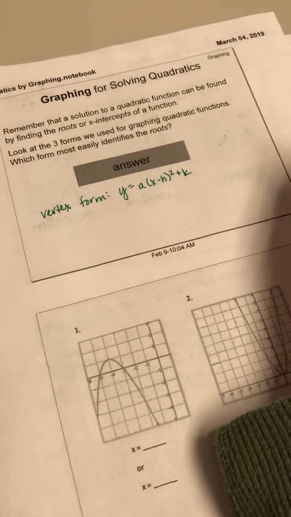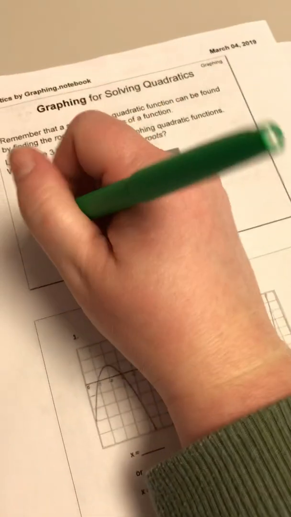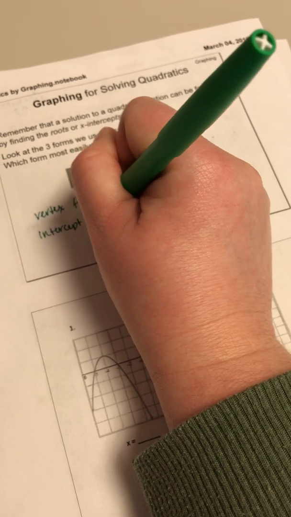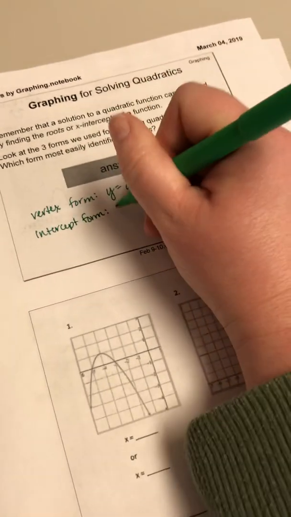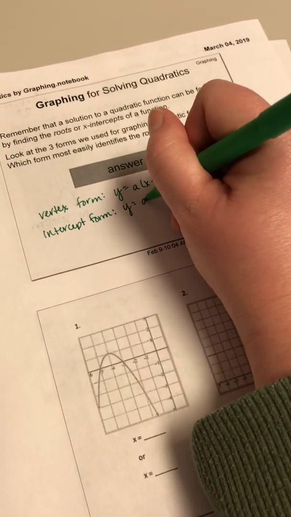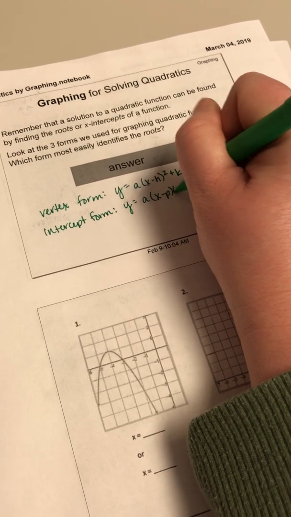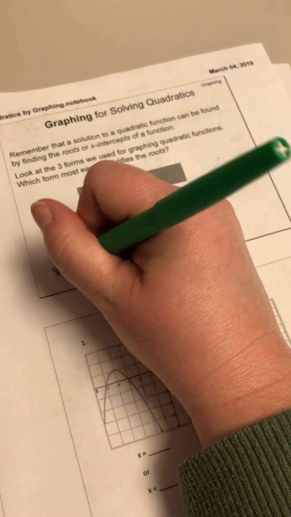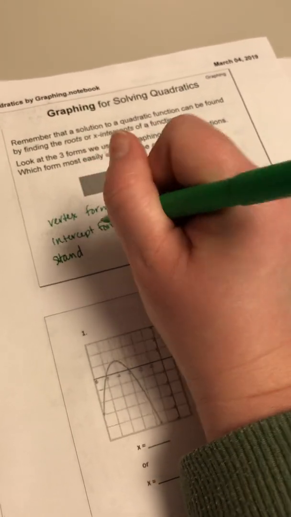Remember that gives us the vertex (h, k). We've got intercept form, y equals a times x minus p times x minus q. And we have standard form.